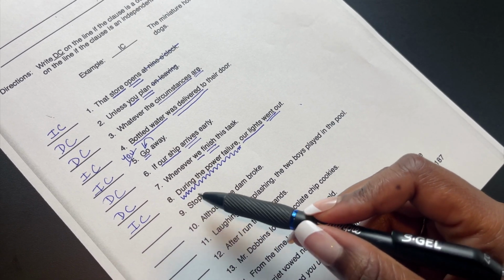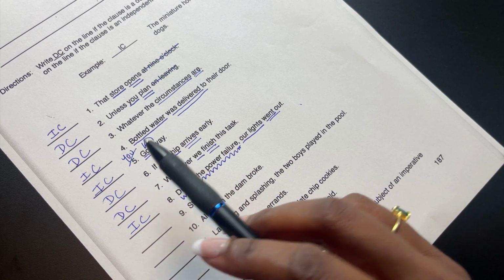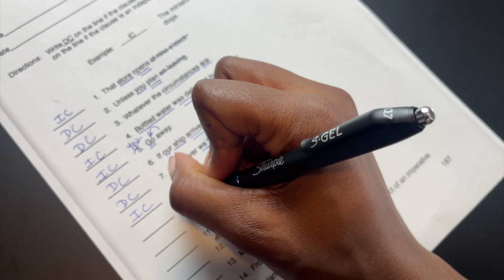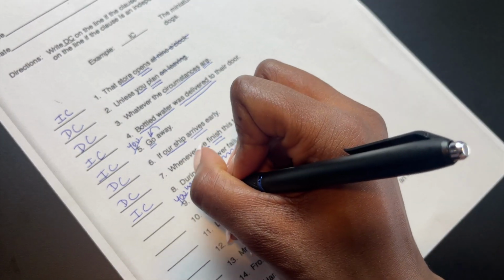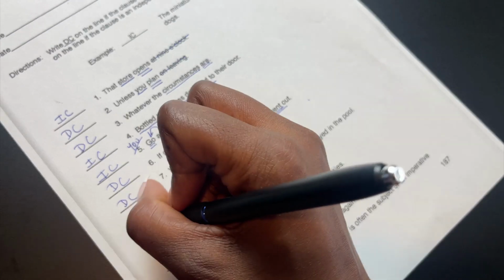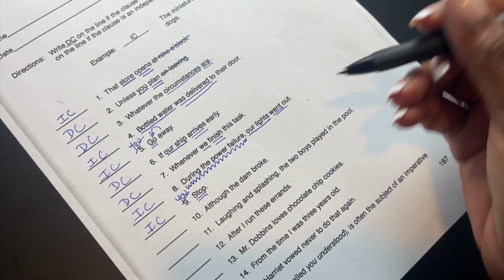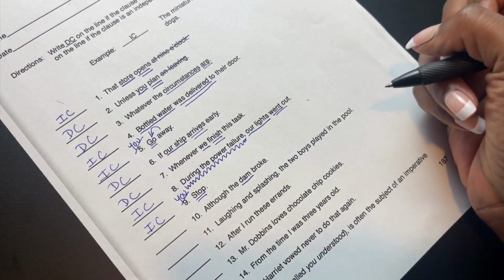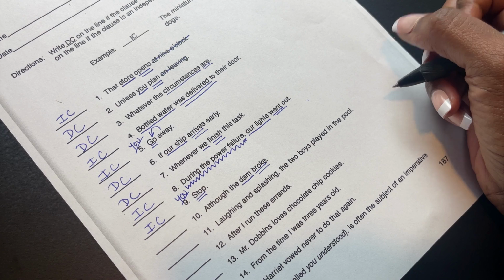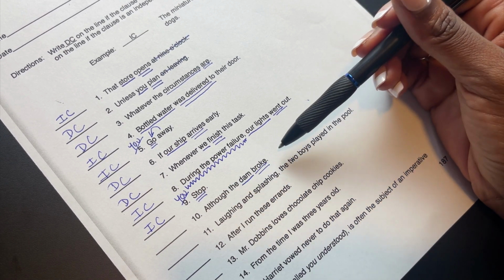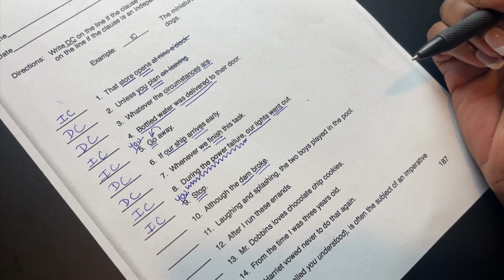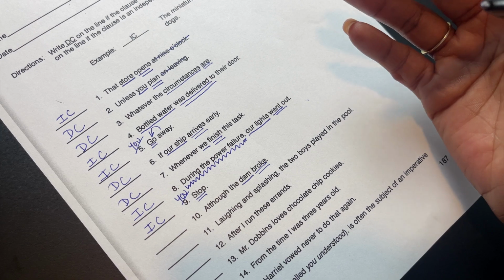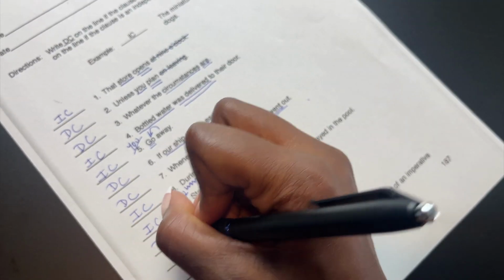Number 9 says stop. This one's similar to number 5 that says go away. So stop is also a command that's going to be an understood you as the subject. The verb is going to be stop itself. This is an independent clause. Although the dam broke. So I'll say that the dam is the subject here and broke was the verb, but we need some more information. Although the dam broke, the town was still safe. Although the dam broke, no flooding happened. I'm not sure, but we need some more information here. So I'm going to call this one a dependent clause.